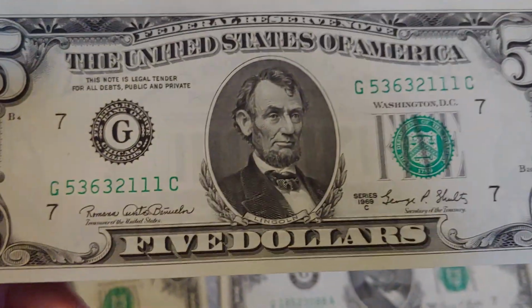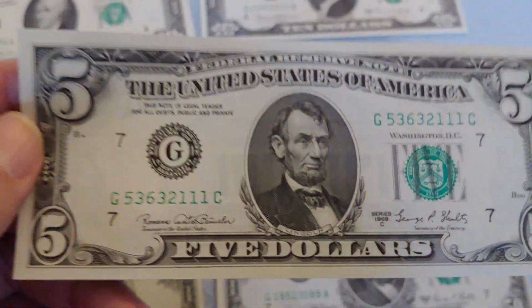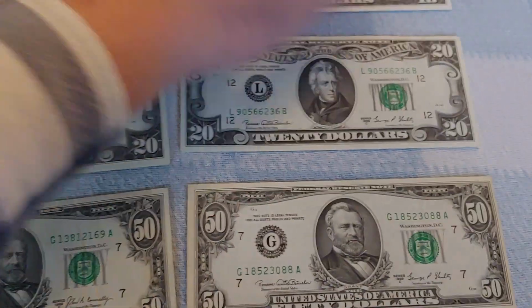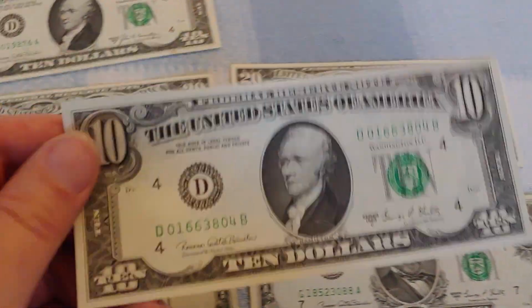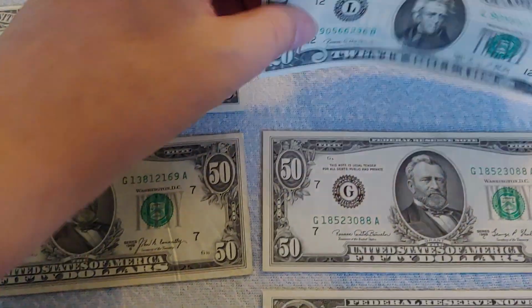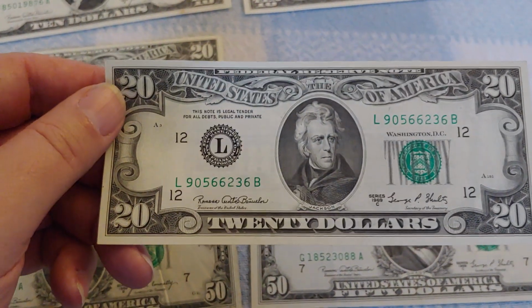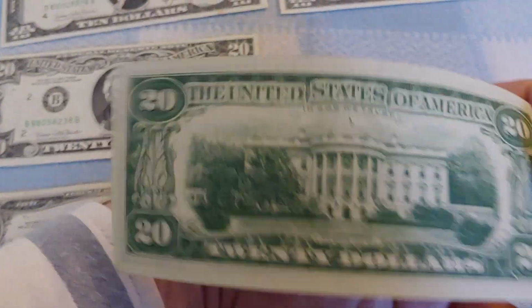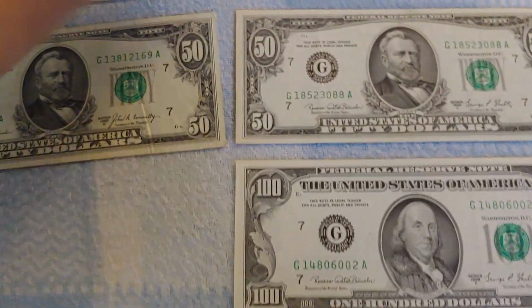So, Bañuelos and Shultz, 1969C for all the other denominations. But no other changes. These are just changes of signatures as the various officers get replaced or otherwise leave and have to be replaced. So, Bañuelos and Shultz for the $20. Bañuelos and Shultz.